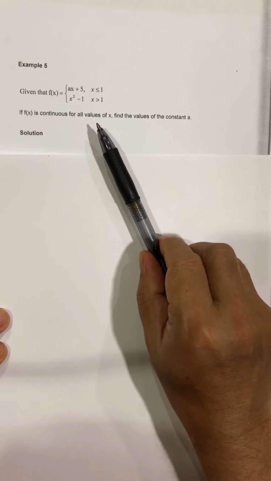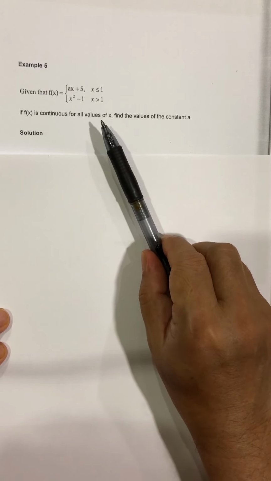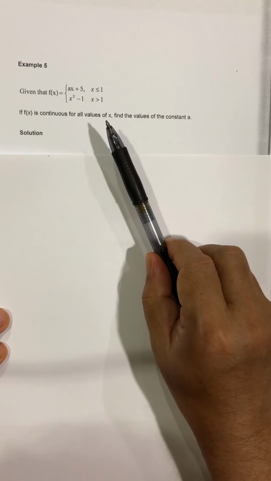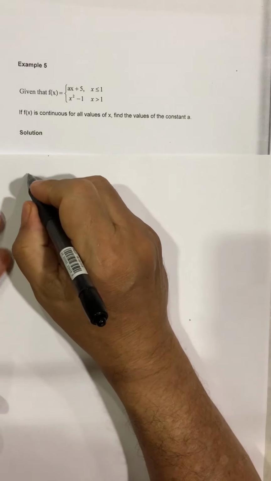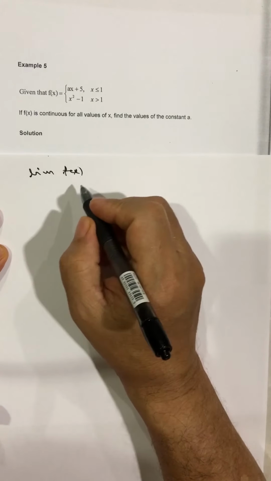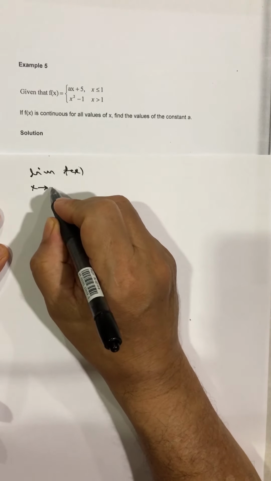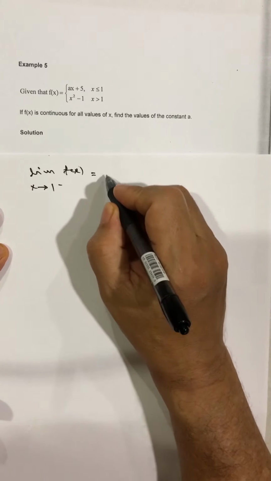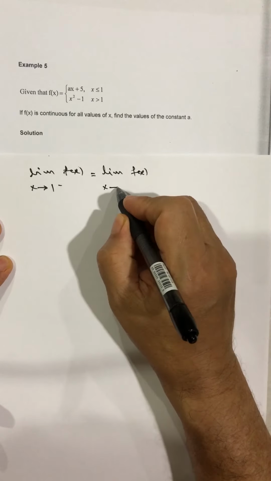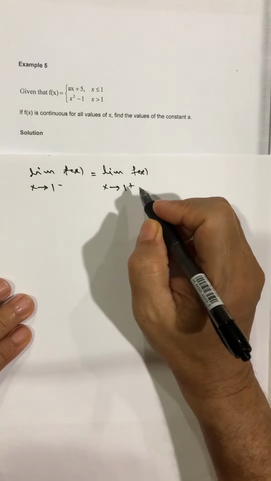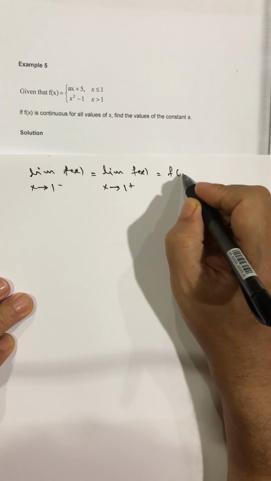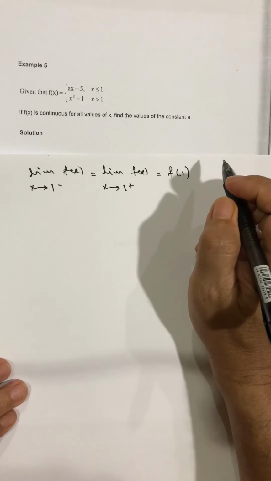If we look at the given function, the critical point is only at x equals 1. So f(x) will be continuous on the entire real line if and only if the limit of f(x) as x approaches 1 from the left is equal to the limit of f(x) as x approaches 1 from the right, and is equal to f(1).